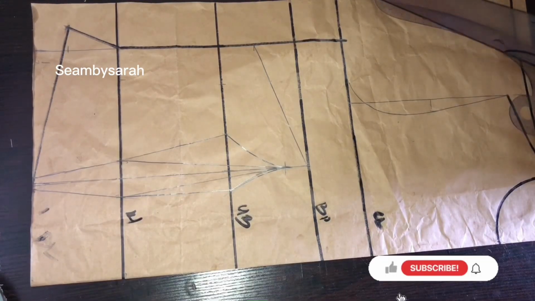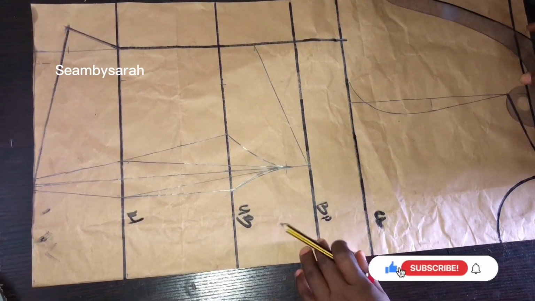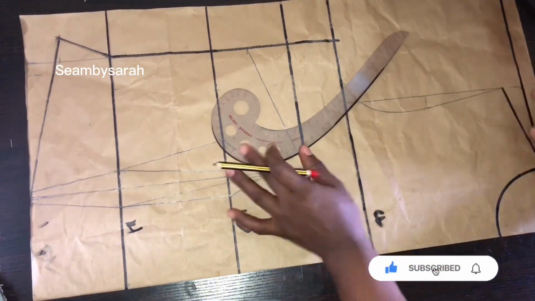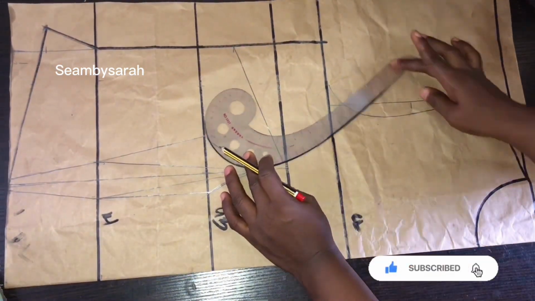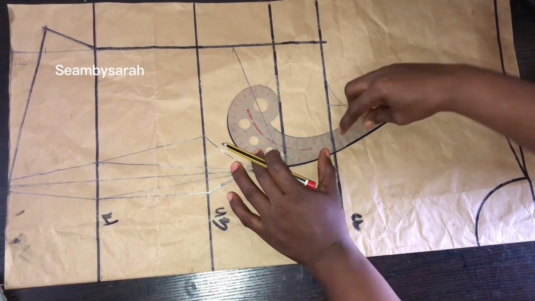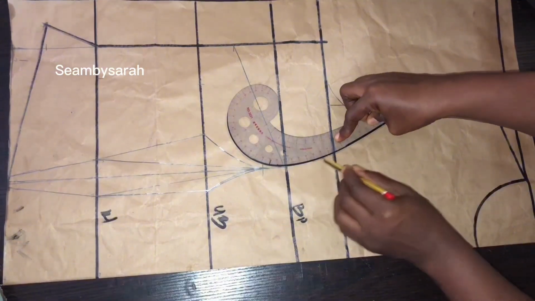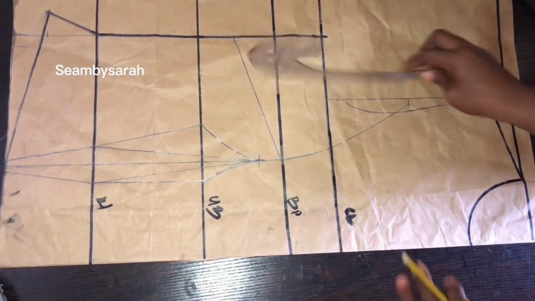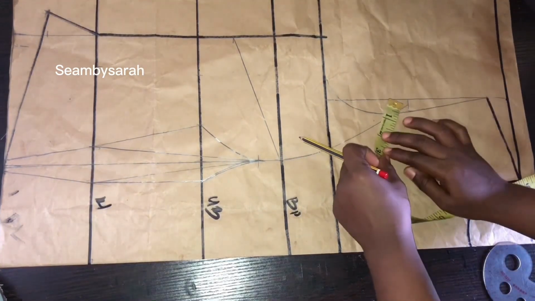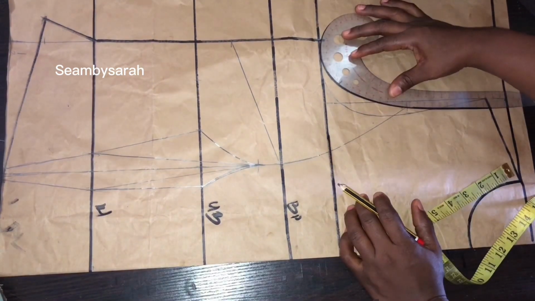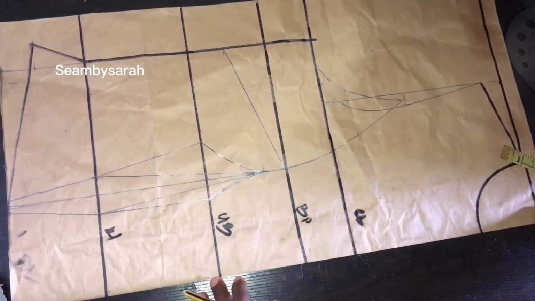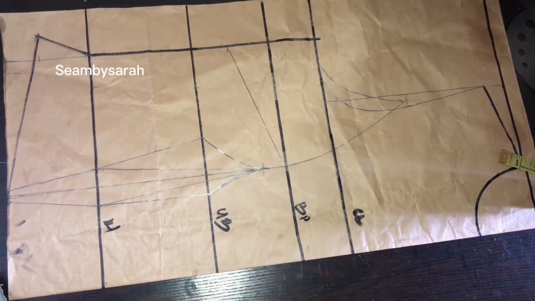So now the next thing we have to do is to work on the princess dart. For my princess dart, you know we already divided the armhole by 2. I'll just make use of that and put my French curve this way and connect. Okay, this is the princess dart. Now I'll come out by half inches. I'll connect the half inches back to the armhole this way. This is the new armhole. I'm done with this. Now I'll cut this out.